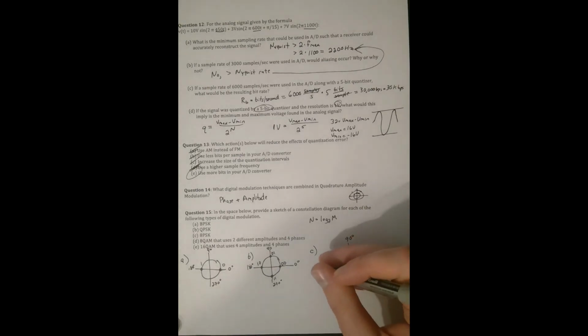So again, drawing the angles for each of these, and we can label our points. In this case, n is log2(8), so n is going to be 3, so we need 000, 001, 010, 011, 100, 101, 110, and 111. So all of our different 3-bit patterns.